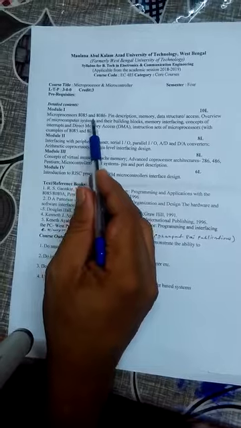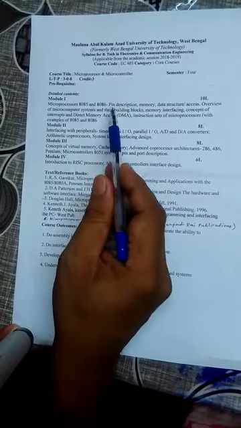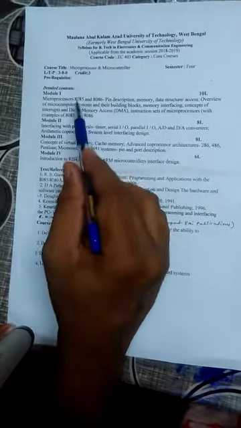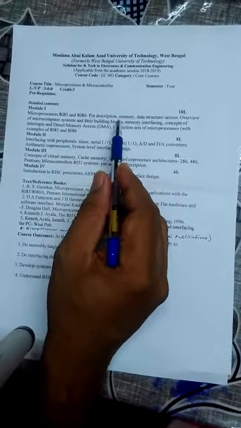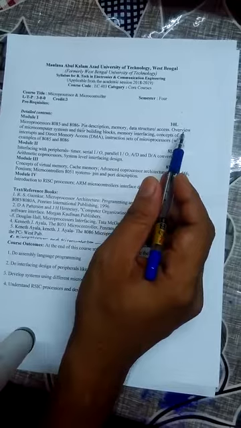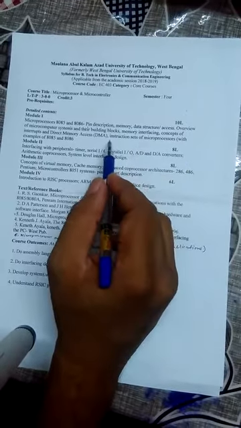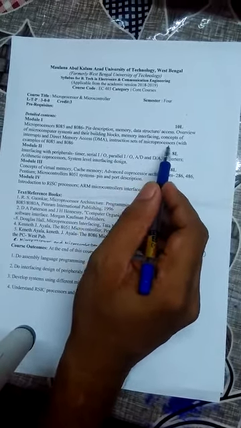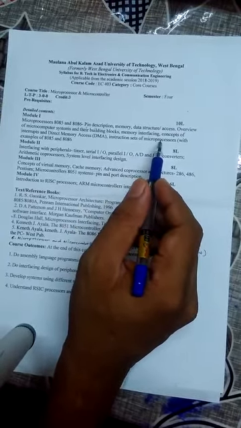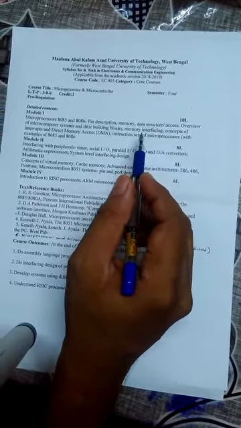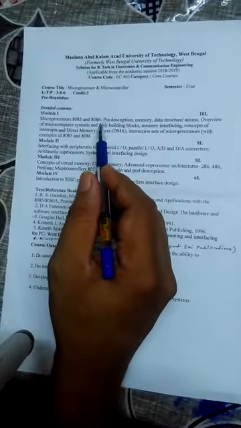Microprocessor 8085 and 8086. The 8085 microprocessor I already discussed: pin description, after that internal architecture and interfacing part, the instruction set of the 8085 microprocessor, as well as the programming part. The same things we will learn for the 8086 microprocessor.